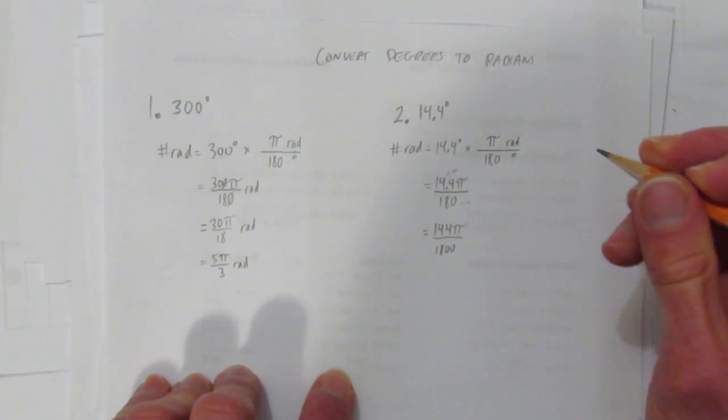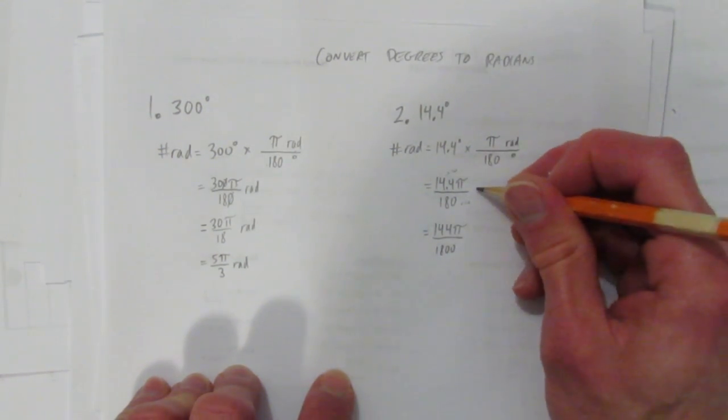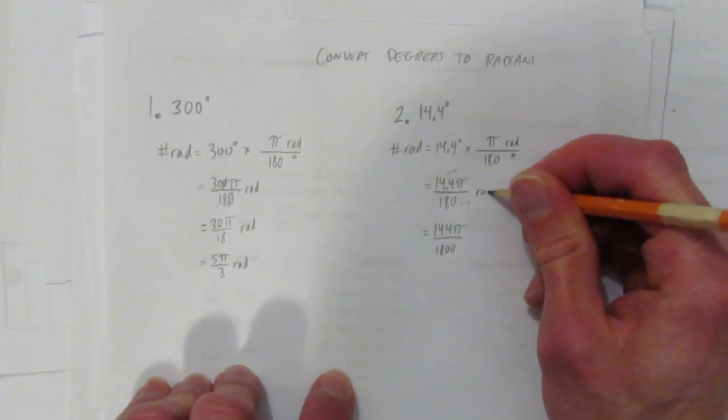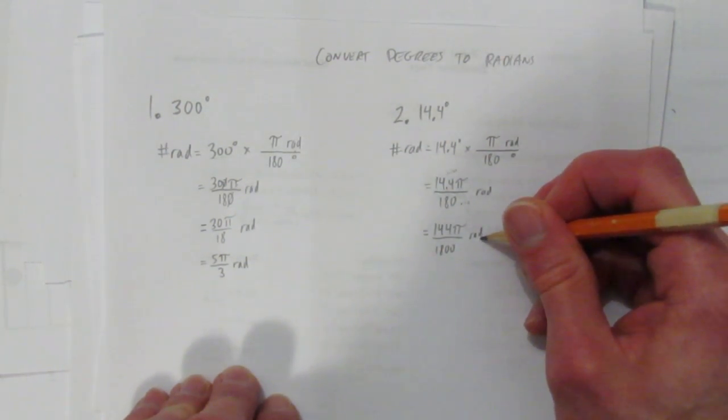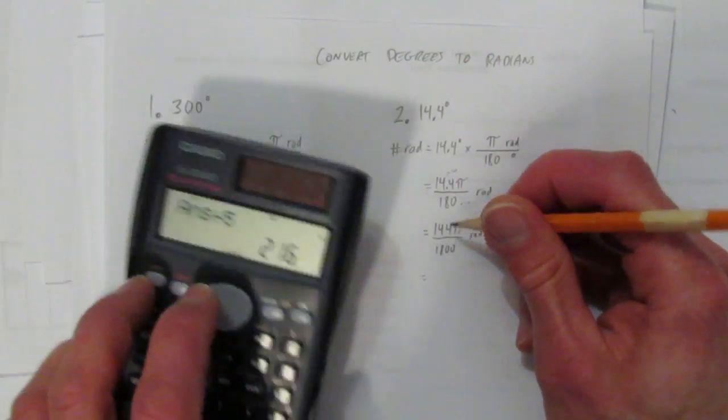Oh, and I should put my units. I'm trying to go to radians, so I end up with radians. The degrees cancel out, so these are radians. Though with radians, it's understood if you don't put it, it's in radians. The pi is the giveaway.